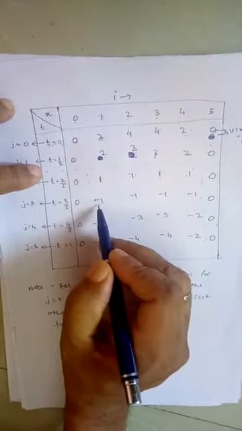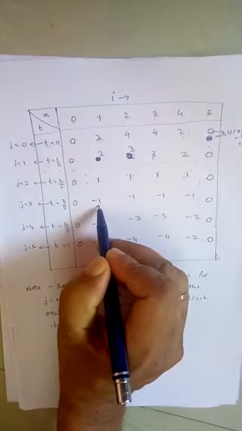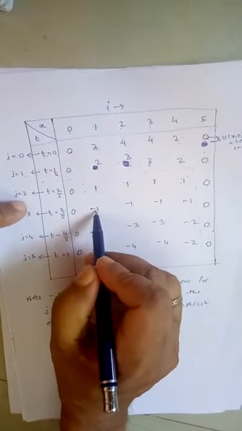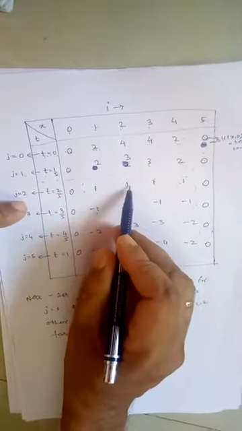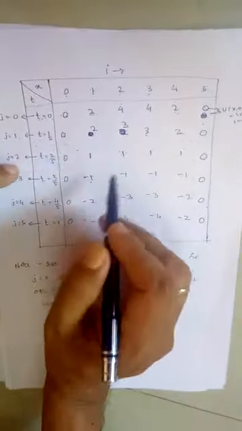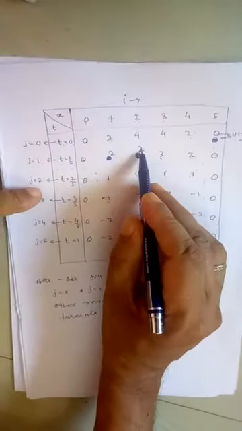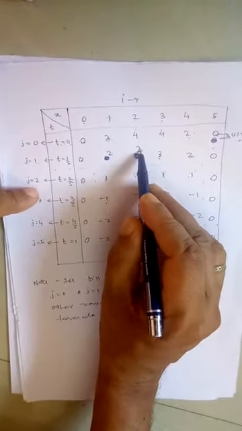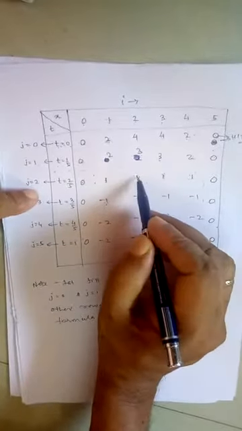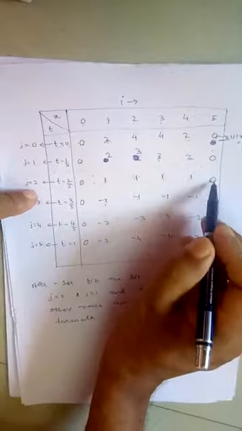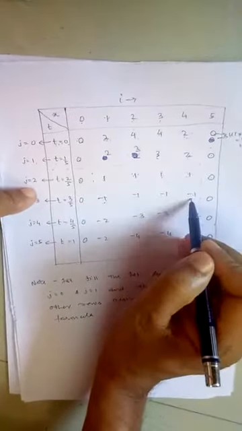So now let us calculate the values in the next row. In this position, again we will see one step left, one step right. So 0 plus 1 and two steps above is 2. So 0 plus 1 minus 2 is minus 1. At this position, 1 plus 1 minus 3. 1 plus 1 is 2, minus 3 is minus 1. At this position, 1 plus 1, 2, minus 3 is minus 1. At this position, 1 plus 0 is 1, minus 2 is minus 1.